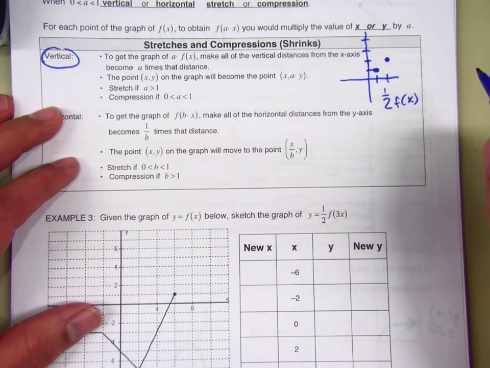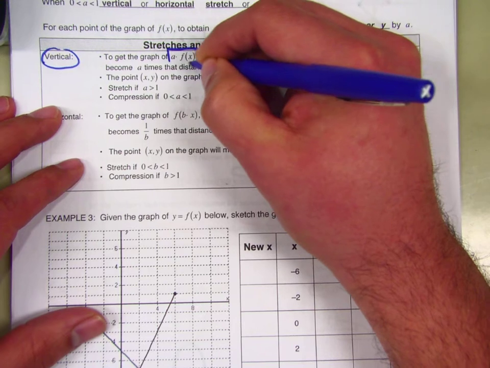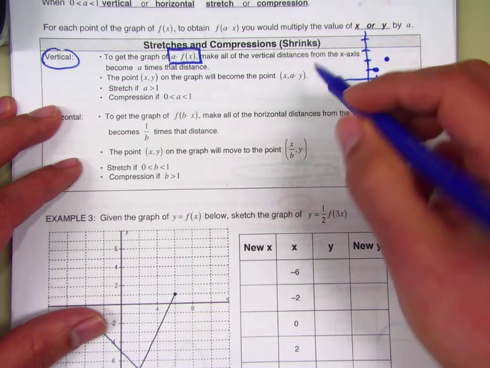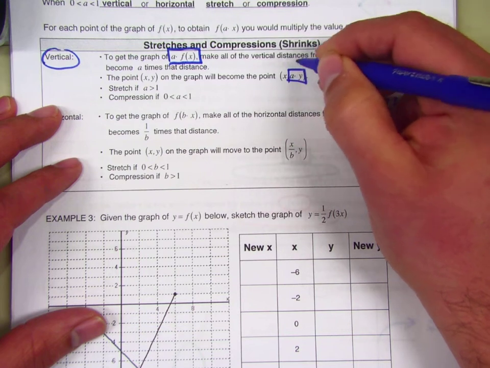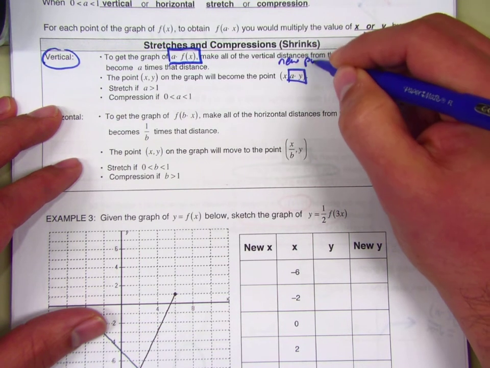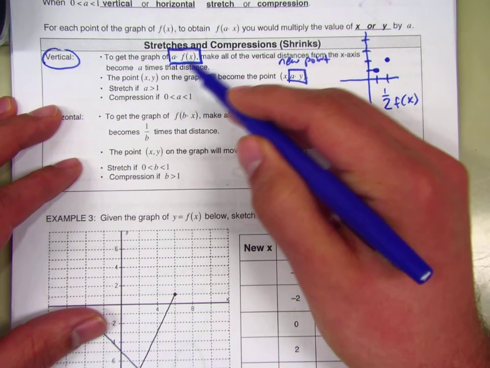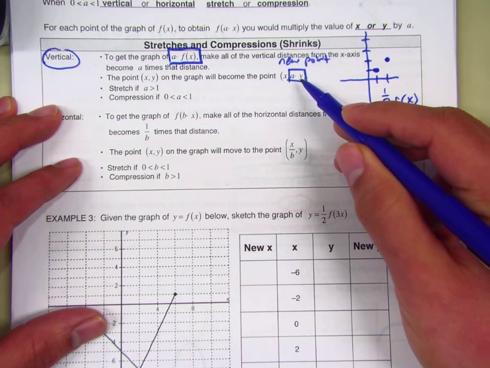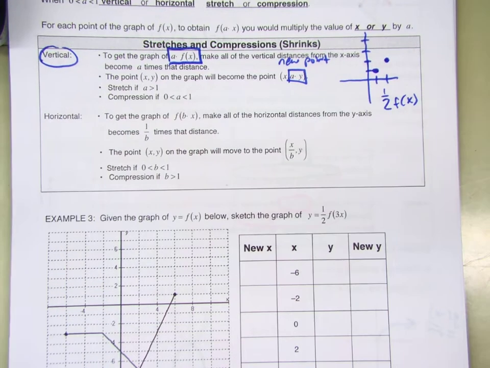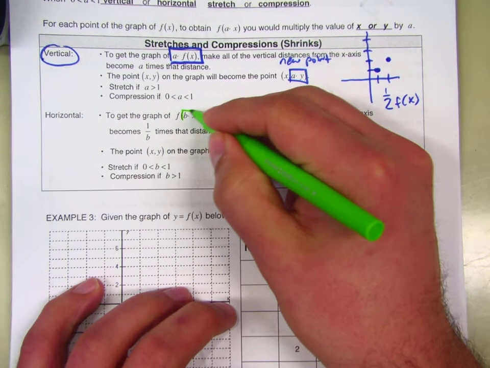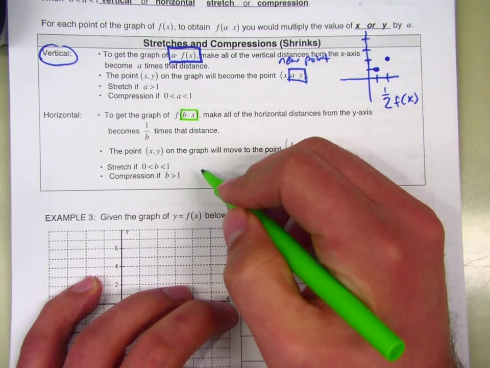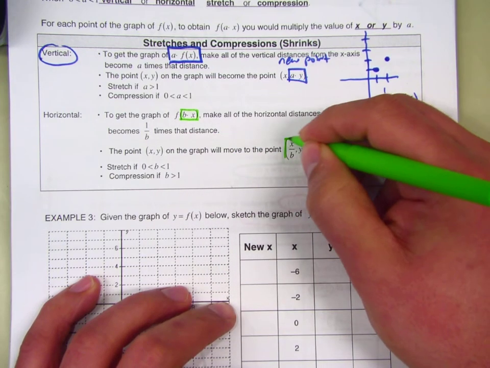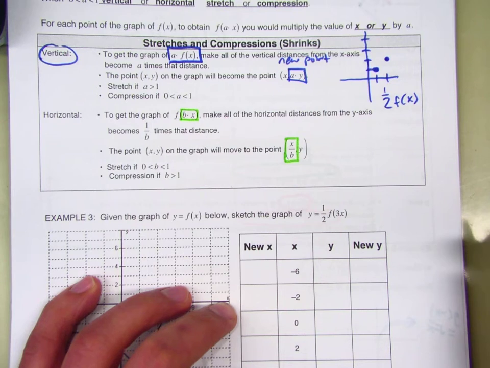they have them here. So if you have a number on the outside of a function, okay, then here's the new point. Okay? So if you have a number outside of a function, you're just going to multiply that number to the y variable. Okay? If you have a number inside of the function multiplying x, then you're actually going to do the opposite of it and divide. Okay? And you're going to divide the x.